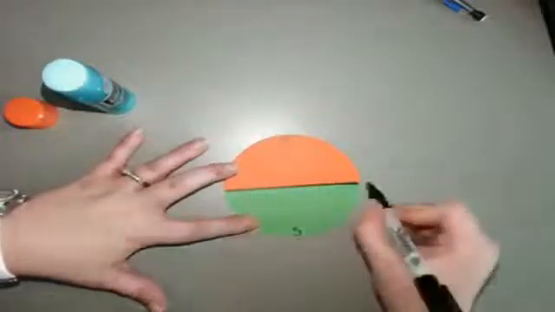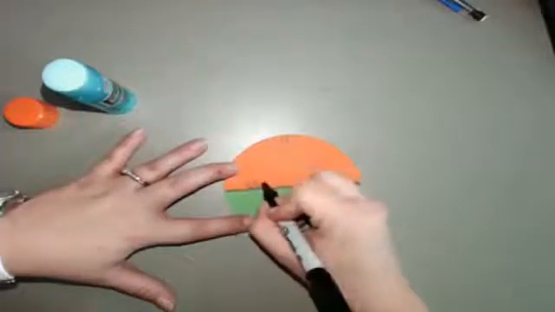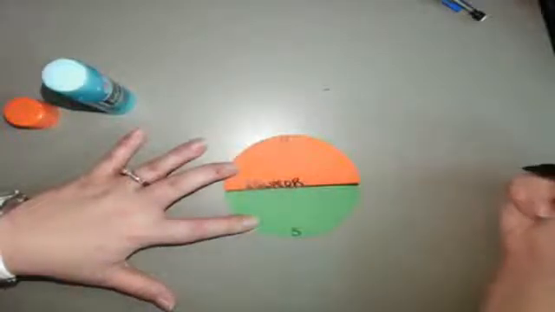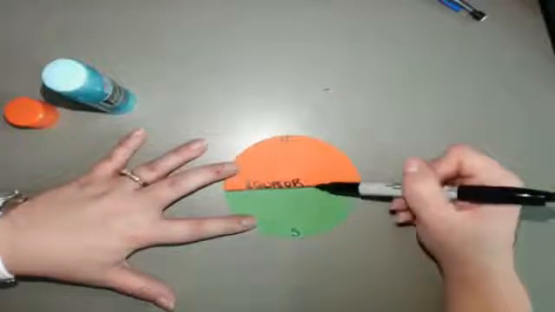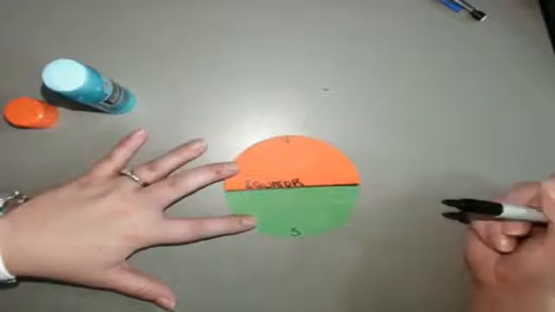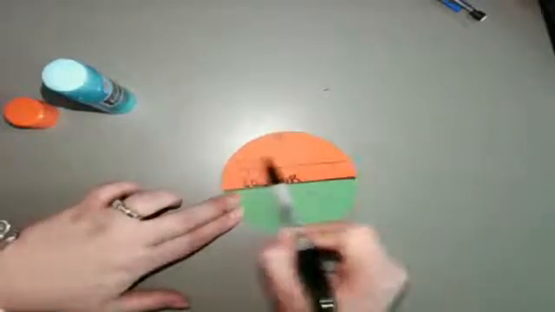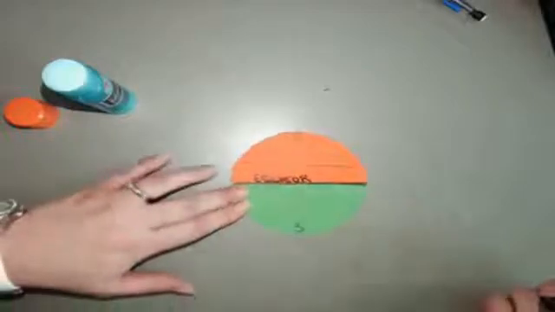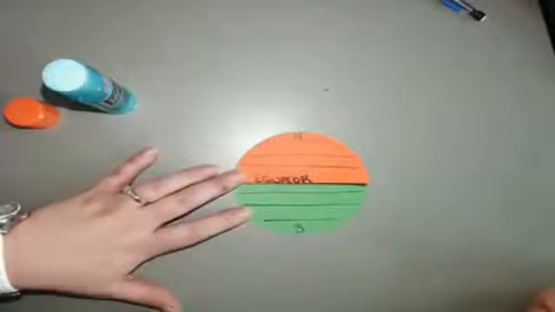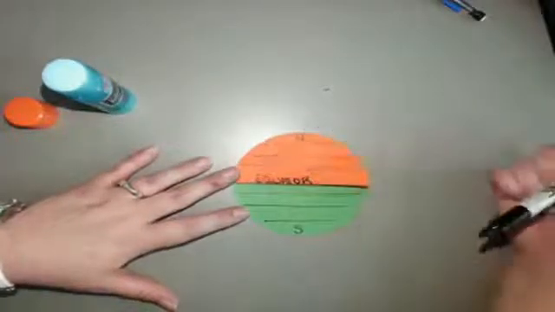So now my earth is divided into a north half and a south half. This line in the middle at 0 degrees, we call that our equator. That is our latitude starting point. So anything north of the equator is north latitude. Anything south of the equator is south latitude. And I'm just going to draw some lines in here to look like latitude lines. It doesn't have to be perfect. It's not a fancy piece of art. And now I've got a northern hemisphere and a southern hemisphere on my earth.